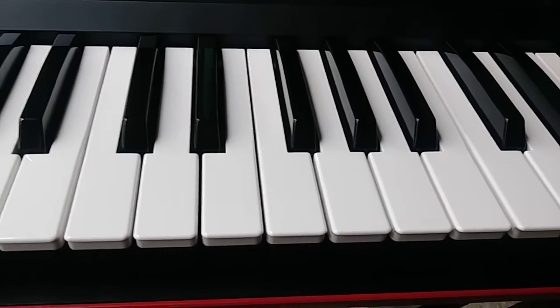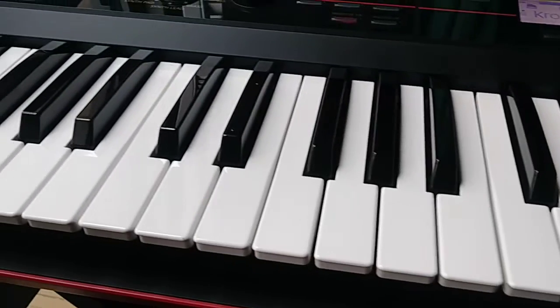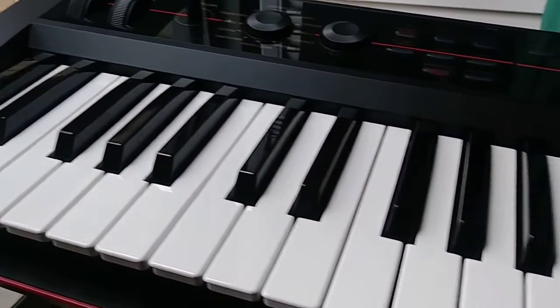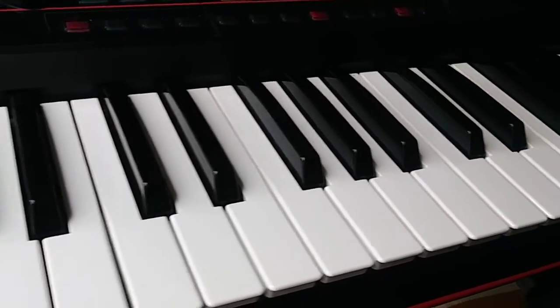That's a really good place to start because this can get really complicated really quickly, and I'll explain why in a minute.